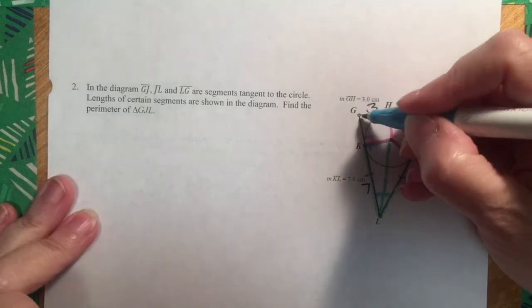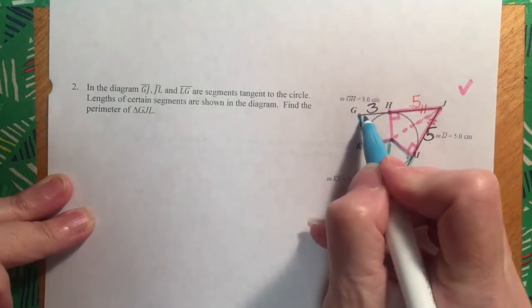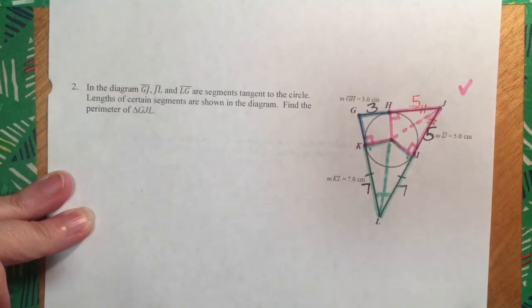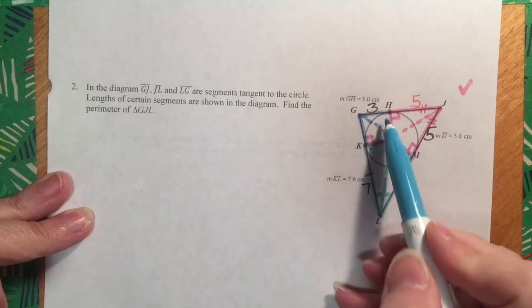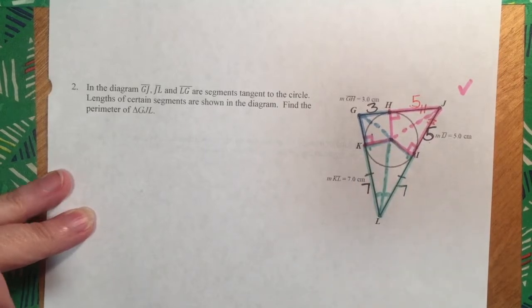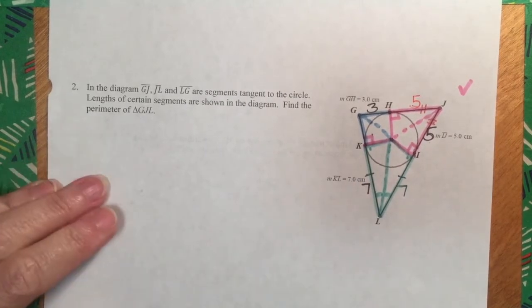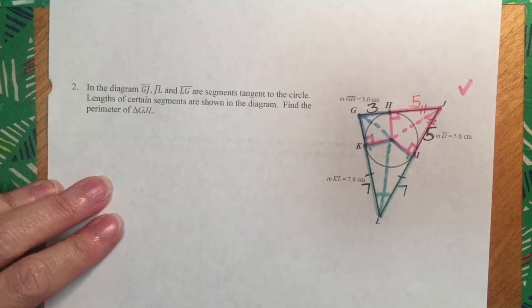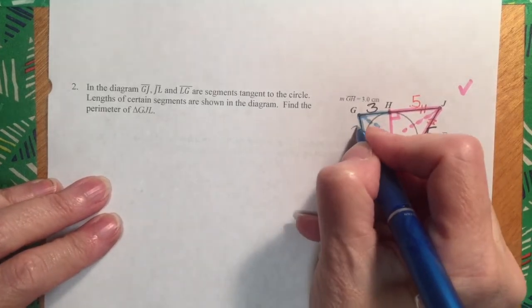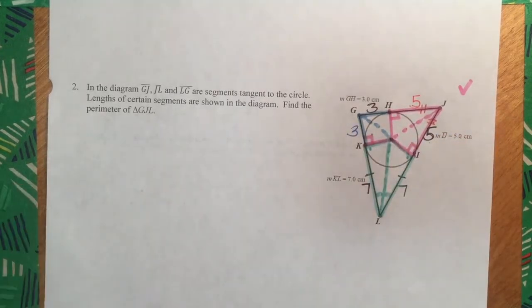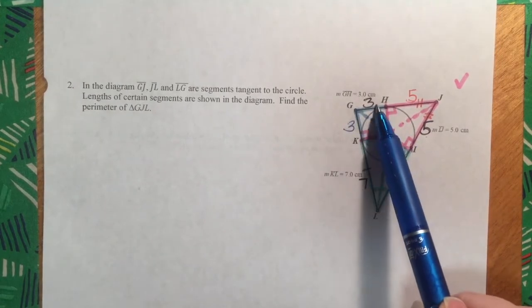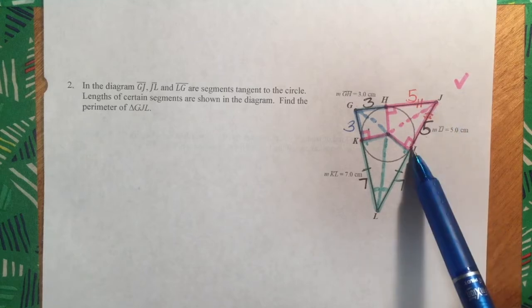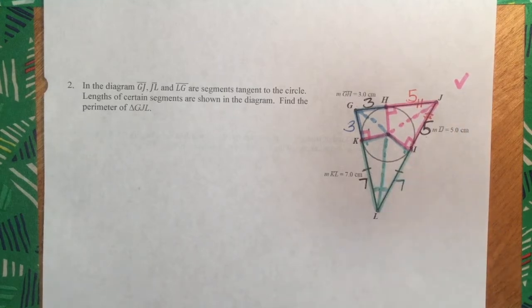And what do you think happens with that last part over there by point G? Exactly the same thing happens. From G to K and from G to H are corresponding sides of these two congruent triangles. So if GH is 3, then GK is also 3. Notice the pattern, right? If this is 3, this is 3. If this is 5, this is 5. If this is 7, this is 7.